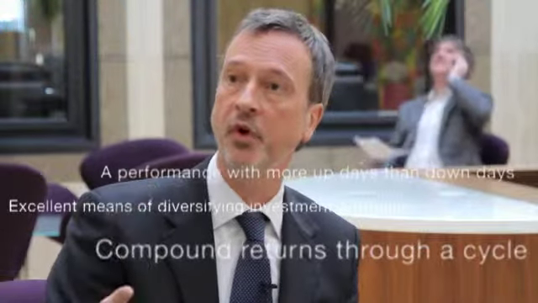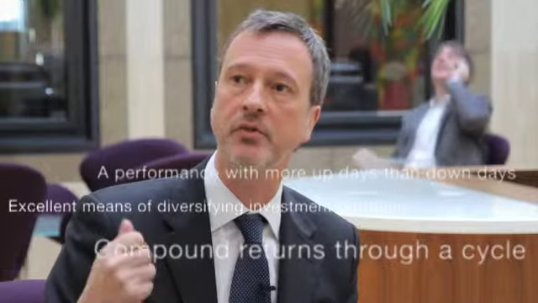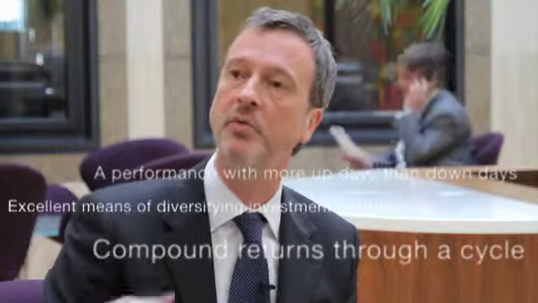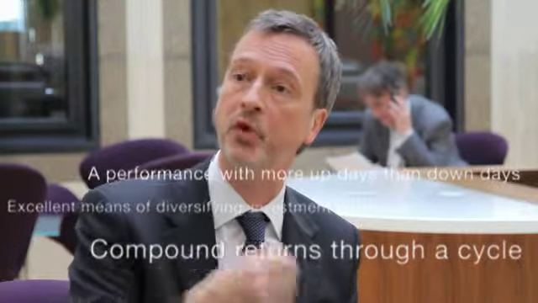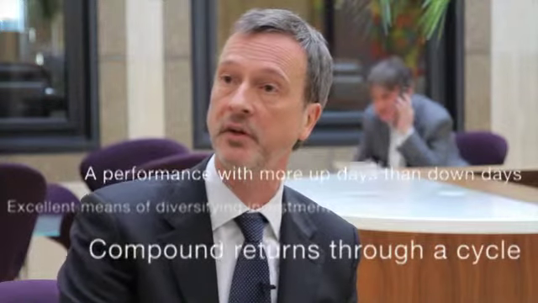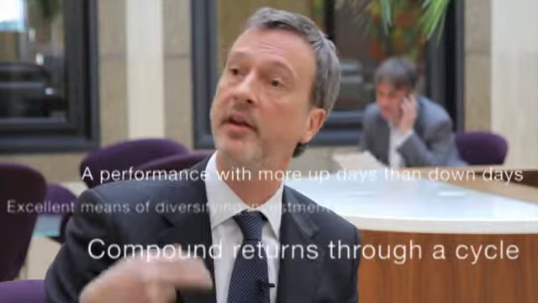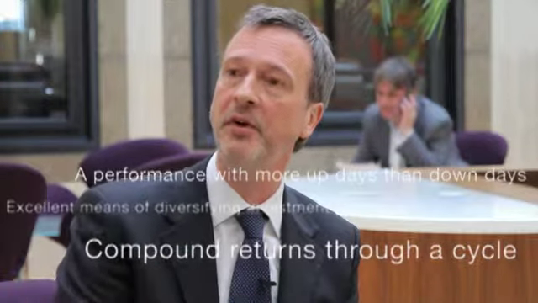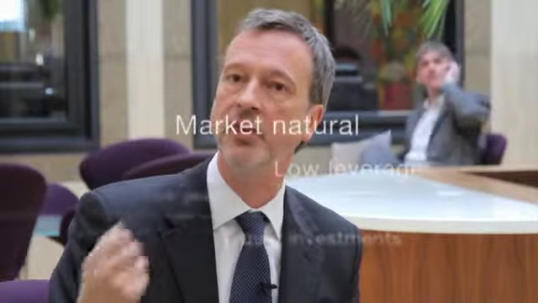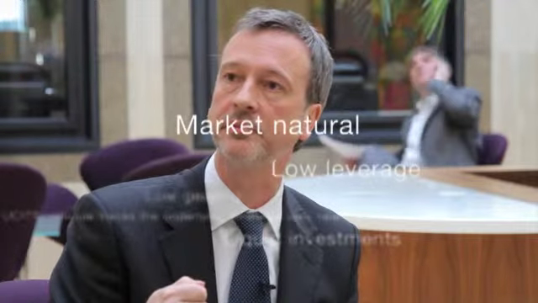Secondly, the lack of correlation. It really is zero correlation, not just with equity markets or bond markets, but even with other hedge fund strategies. And as we discussed earlier, that's because the performance drivers are really quite unique. And thirdly, it has positive skew. Very unusually, the right tail is bigger than the left. We tend to outperform in dramatically difficult markets. A very unusual feature and very hard to find.